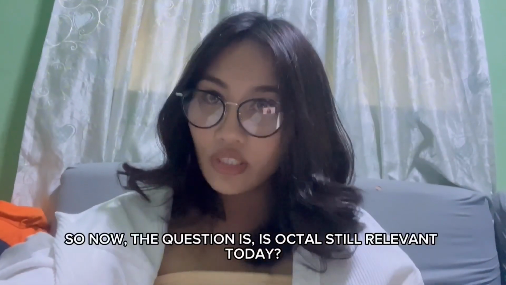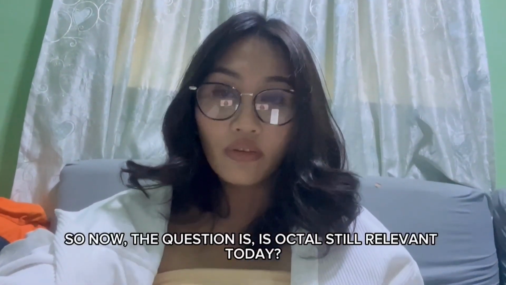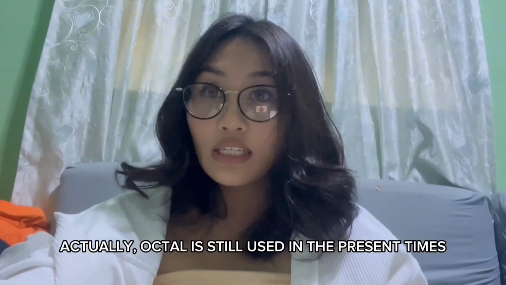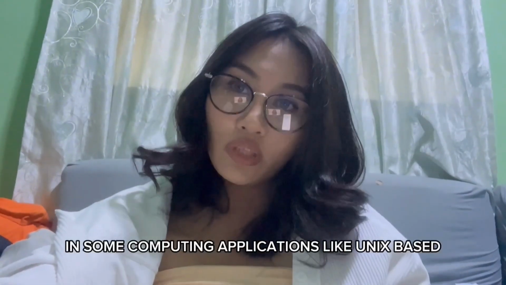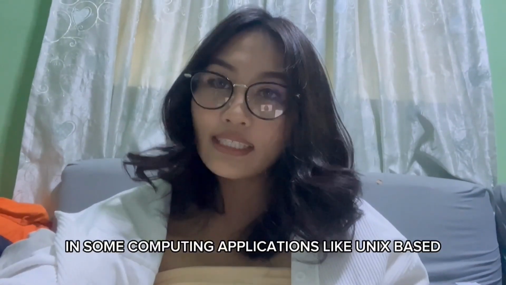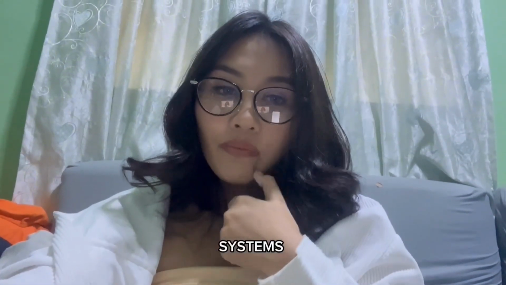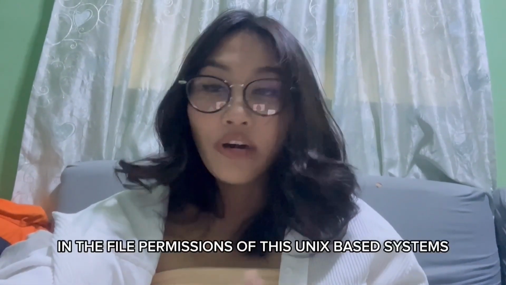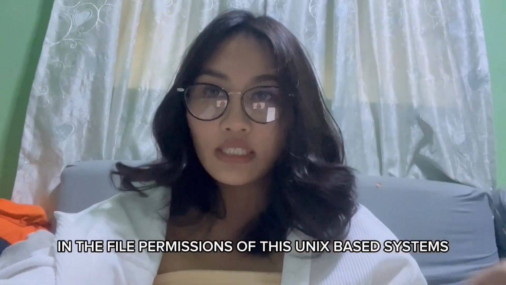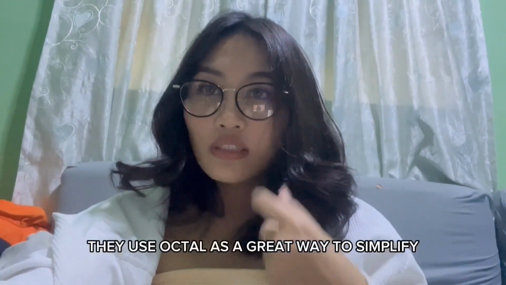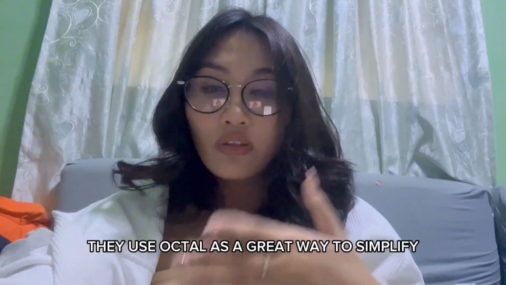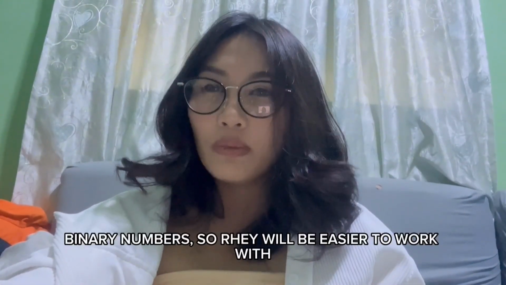So now the question is, is octal still relevant today? Actually, octal is still used in the present times. Say for example, in some computing applications like Unix-based systems, in the file permissions of these systems, they use octal as a great way to simplify binary numbers, so they will be easier to work with.